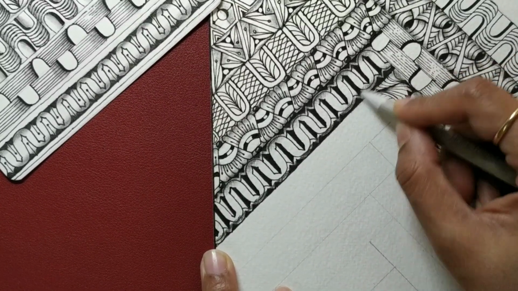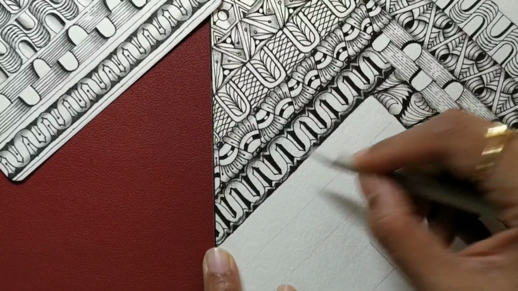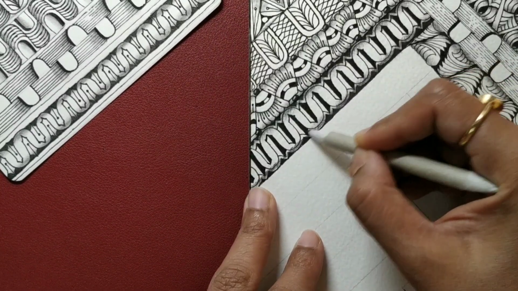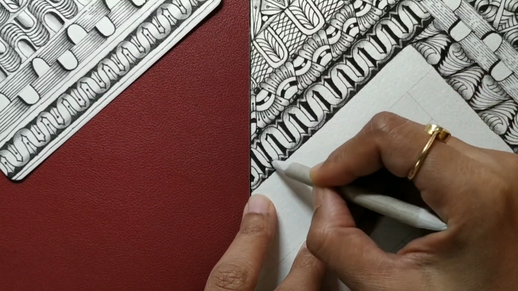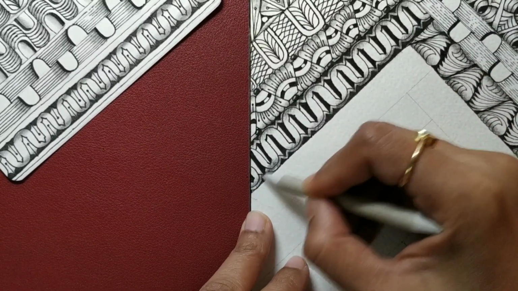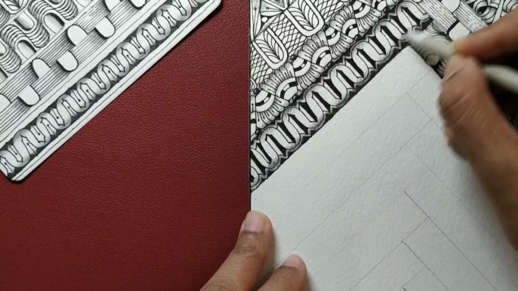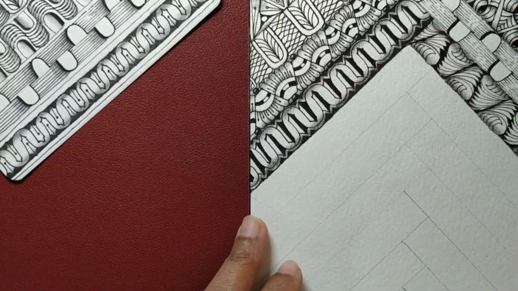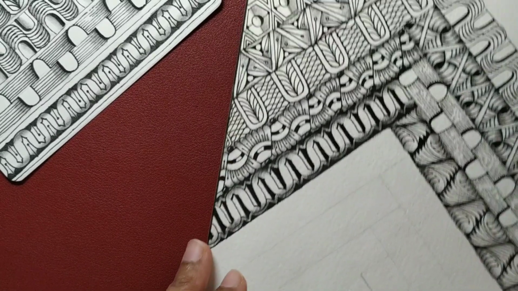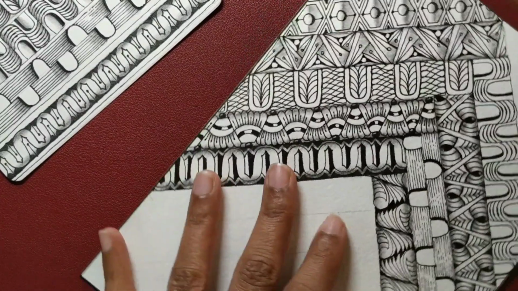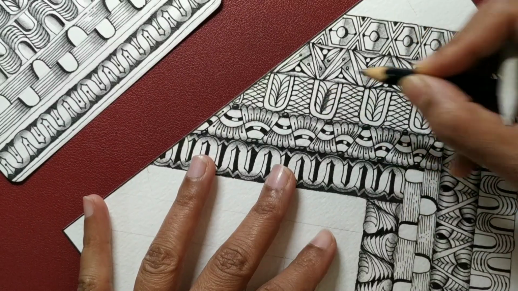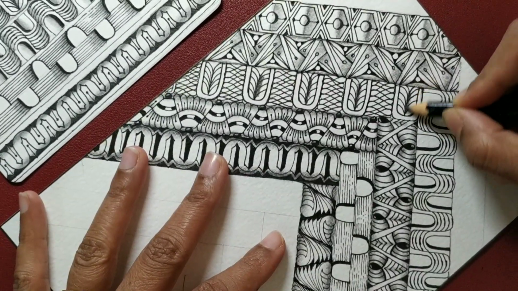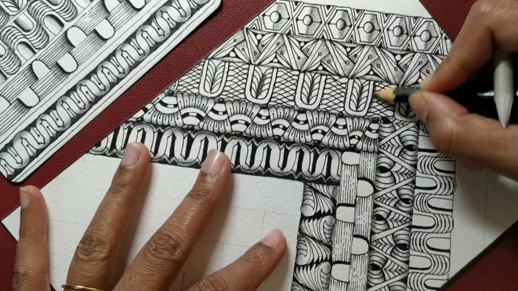The ink is still wet, so you might want to take it easy. Get back to it a little later probably. Yeah, as far as this is concerned, I think this is enough to highlight it. So moving on to this one in the center and on both sides.